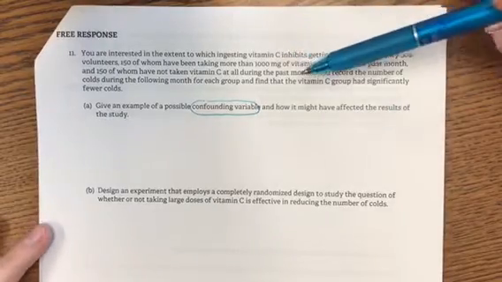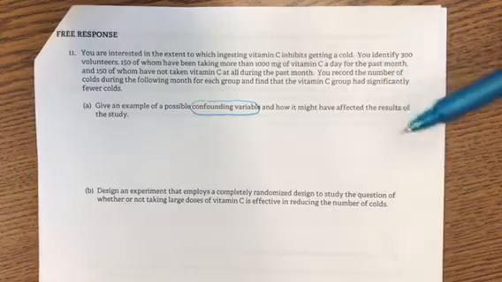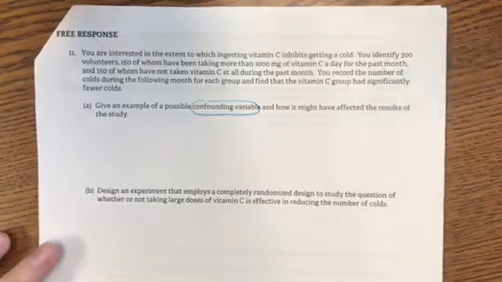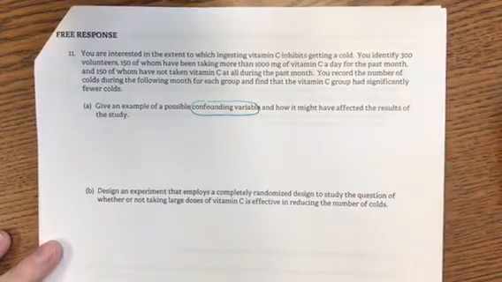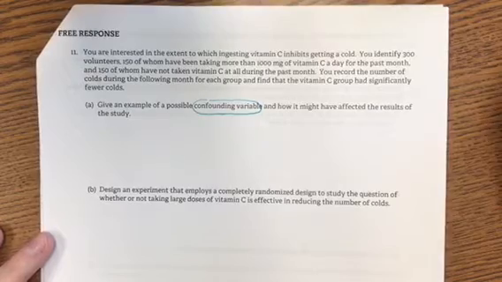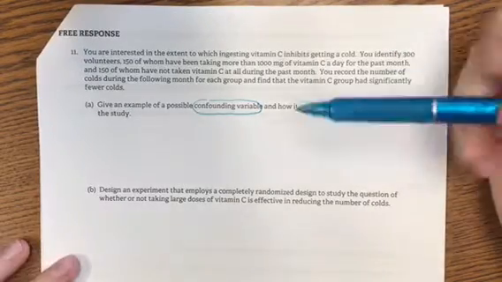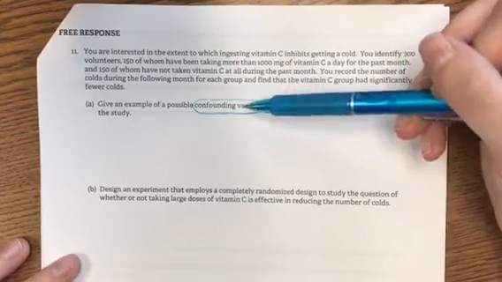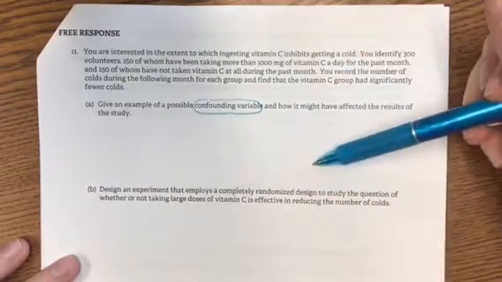What we notice is that people are choosing to either take vitamin C or not. They're not being assigned to it. So there could be some confounding variables that are affecting our final answer. When we describe that, what we want to do is think of some variable. Maybe it's just overall health. Maybe it's just your immune system in general. But what we want to do is connect that confounding variable that we come up with to both our explanatory variable and our response variable.